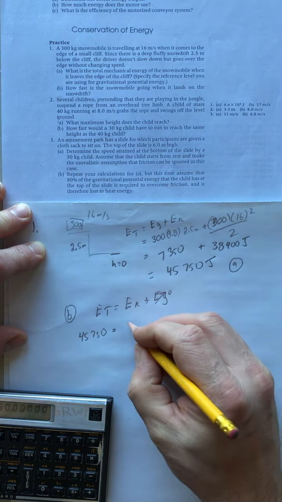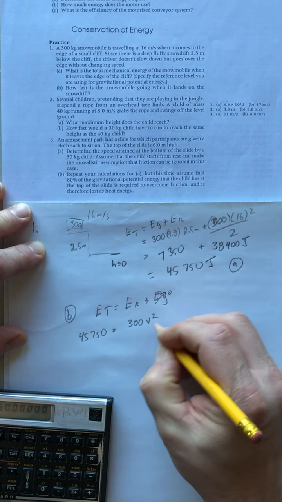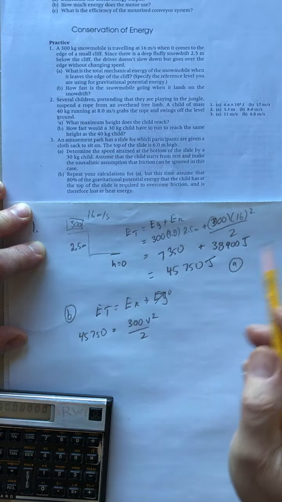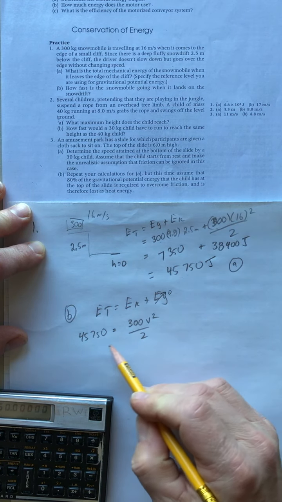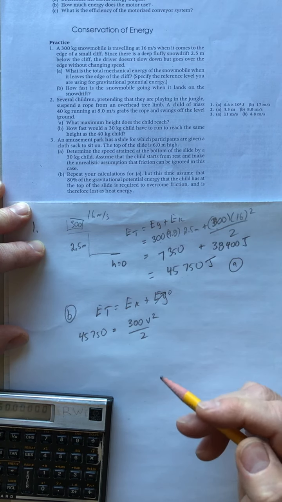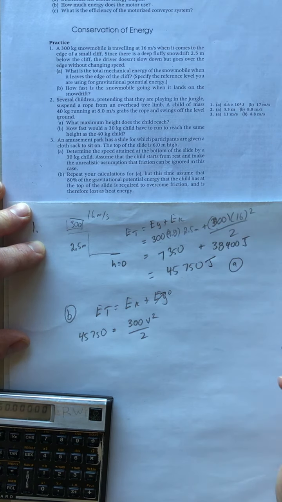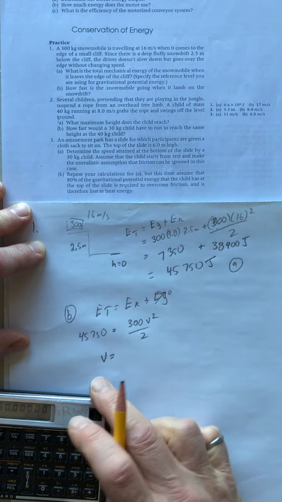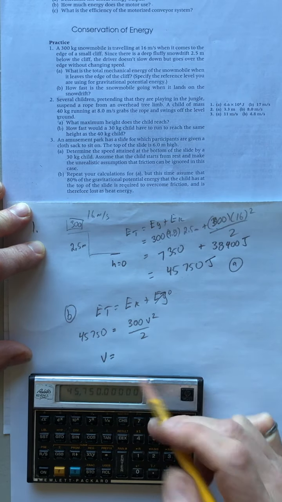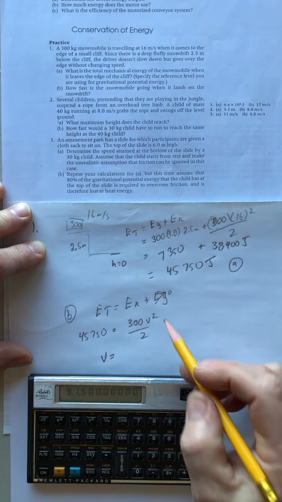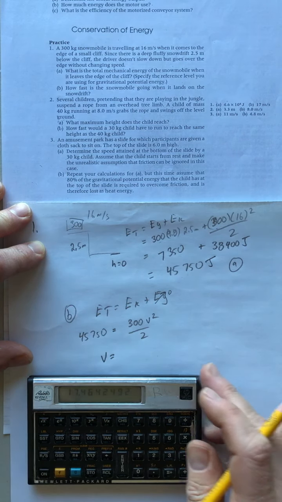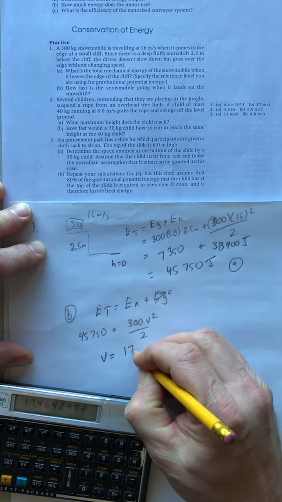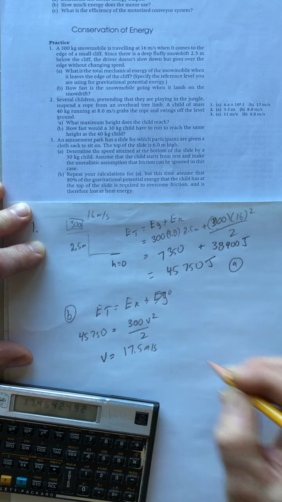Kinetic energy is mass times velocity squared divided by 2. If you look at the beginning, I multiply by 300, and now I'm going to turn around and divide by 300, which means the mass pretty much always just cancels out. So if we rearrange and solve for V, times by 2, divided by 300, and then square root, we get 17.5 meters per second when it hits the ground.